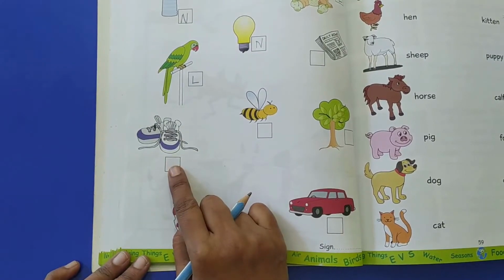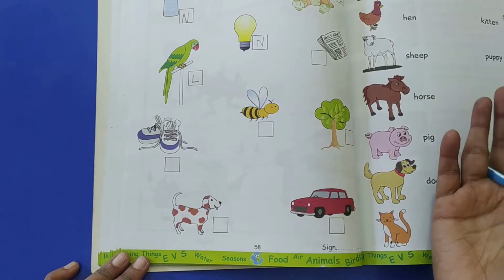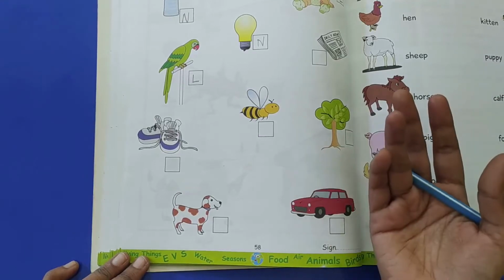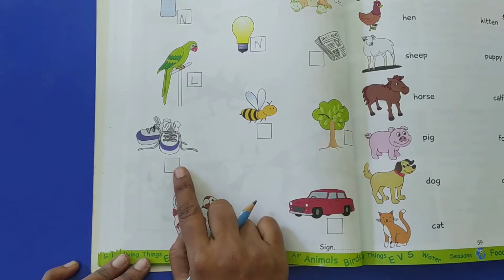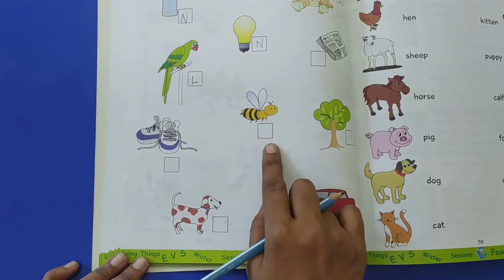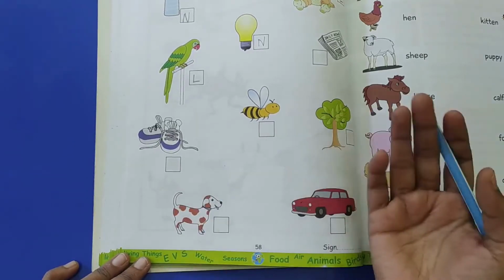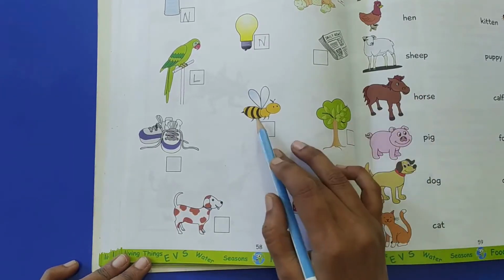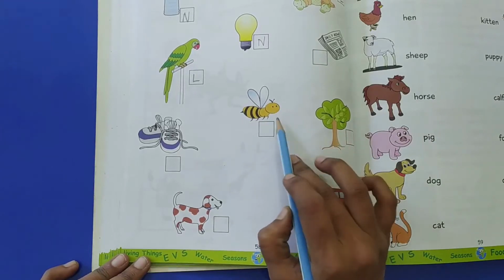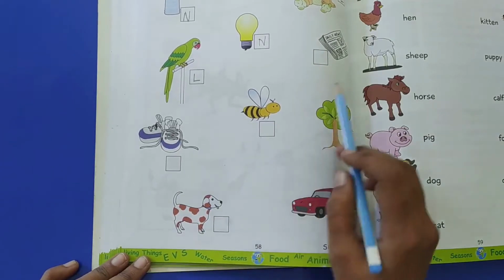What about a pair of shoes? क्या हमारे shoes बड़े होते हैं? क्या वो सांस ले सकते हैं? नहीं. So it is non-living. Insects? Insects are living things. They can move around, they can breathe, right? They have life. इसमें जान होती है ना? They have life in them. So it is a living thing.